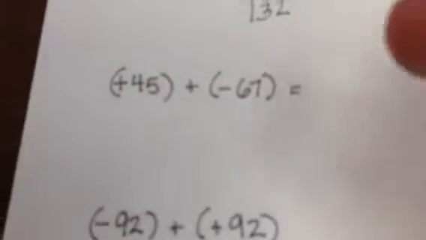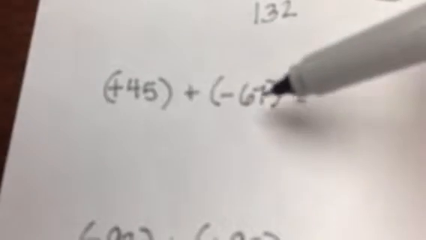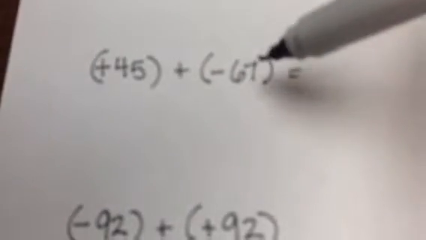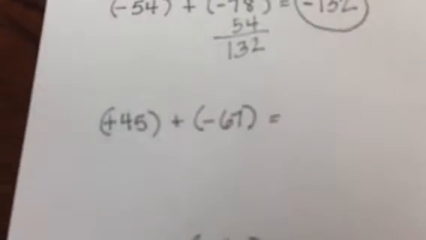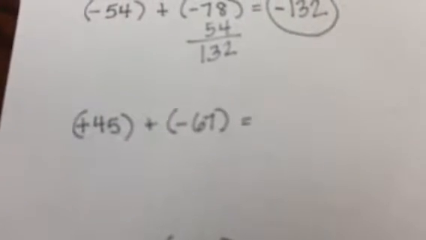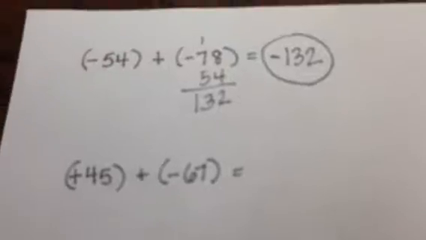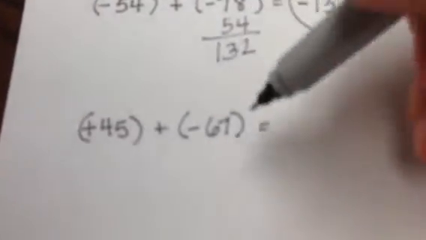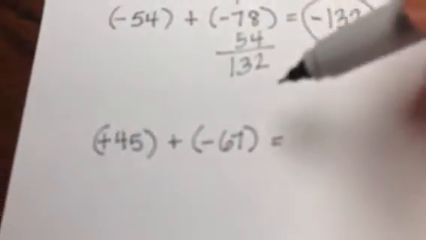All right, now I have a positive 45 and a negative 67. What am I going to do? It has to be the difference of the absolute values, right? If they're two different signs, I have to take the difference of the absolute values.